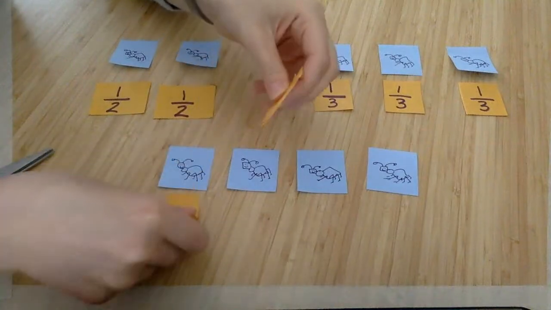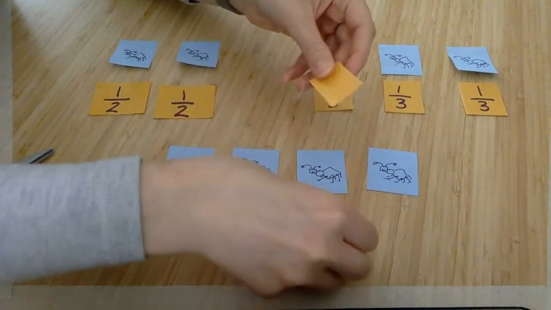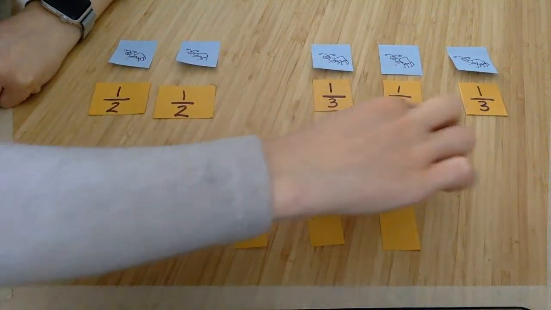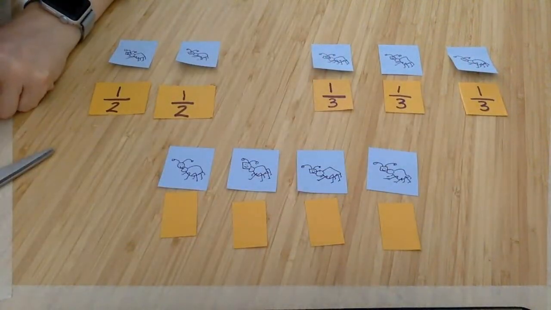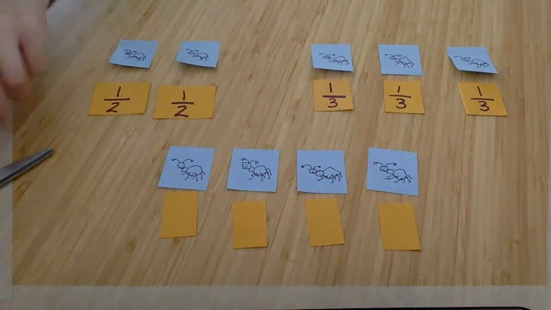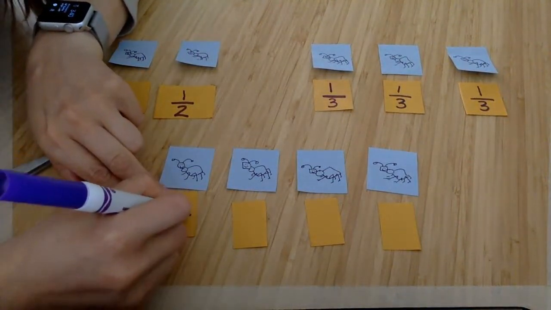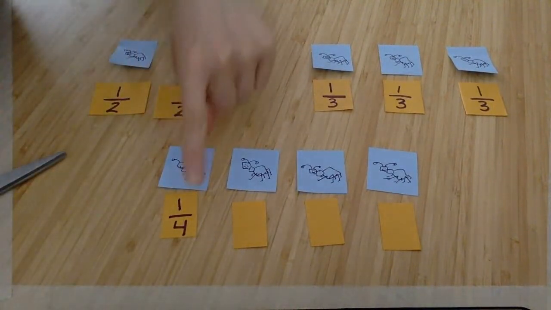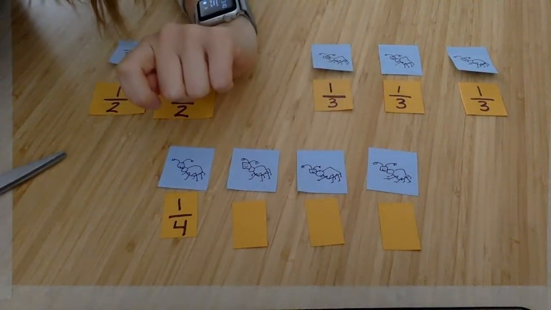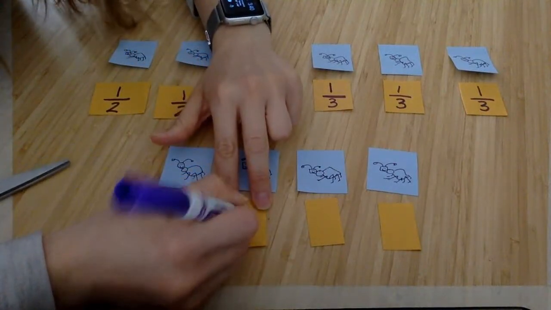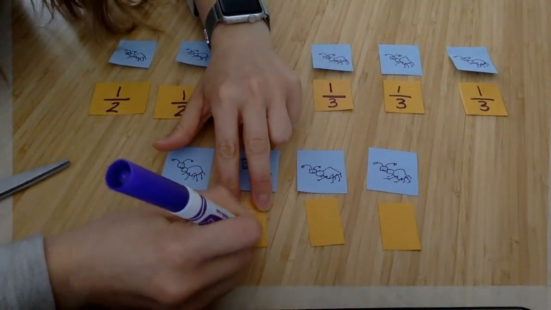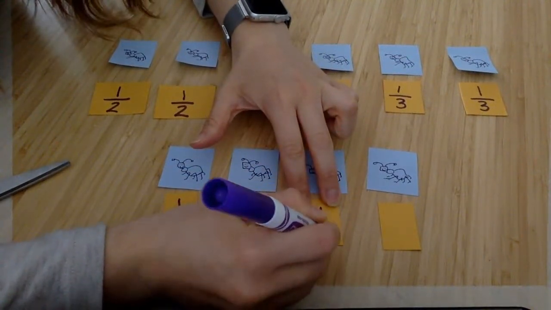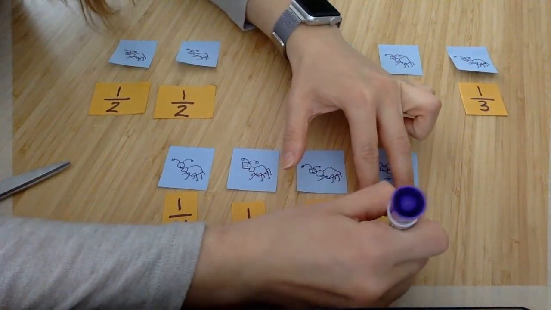And now these pieces, well, they're not going to be half because I don't have just 2 pieces. And they're not going to be a third because I don't have just 3 pieces. These pieces are all going to be 1 of 4, or 1/4, because I have 1, 2, 3, 4 total pieces of granola bar. So I'm going to write 1/4. I know it's hard to see, but 1/4 onto all of my 4 pieces.